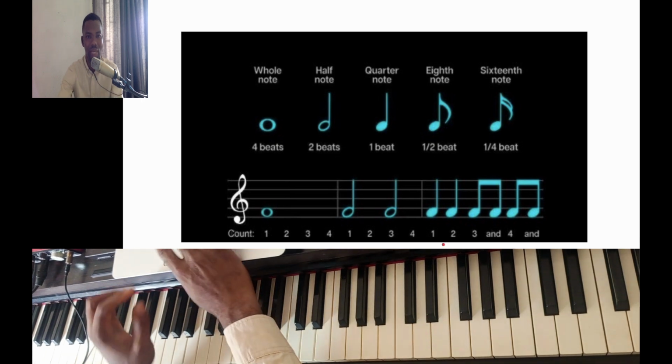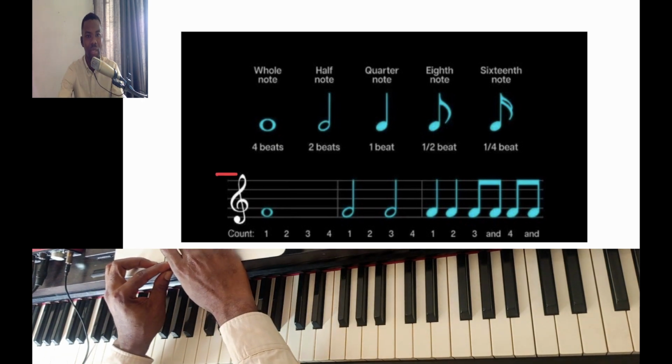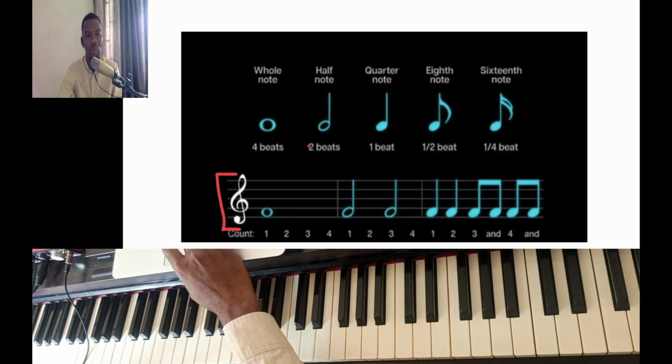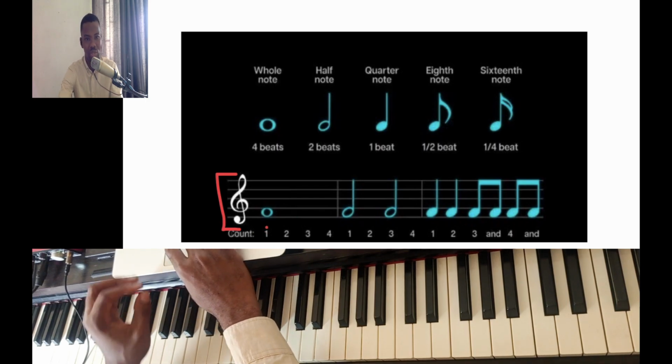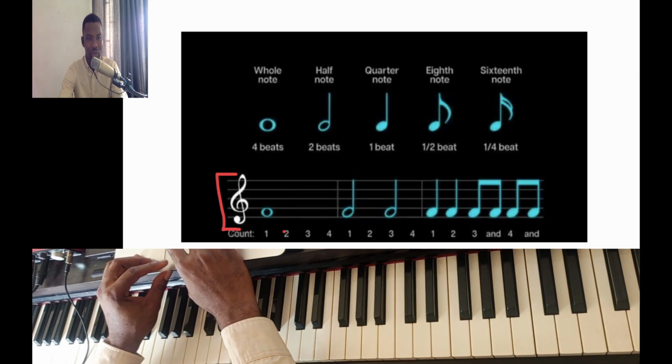This is a staff right here. We have a staff and we have the different types of notes, and we'll be playing this. I told you this is a whole note, as it is written here, and it lasts for 4 beats. Now this is graphical. I like this example because it shows you a graphic representation of the notes. I told you a half note is a further division of a whole note.